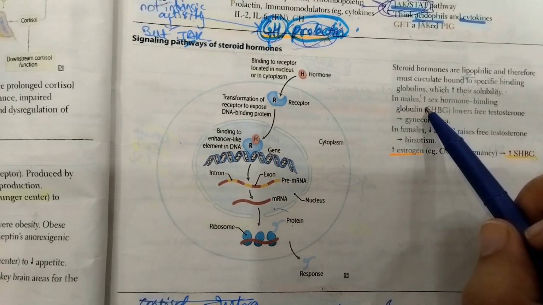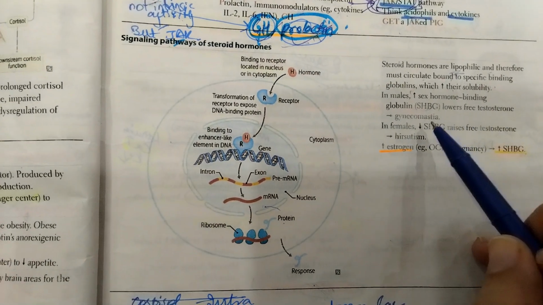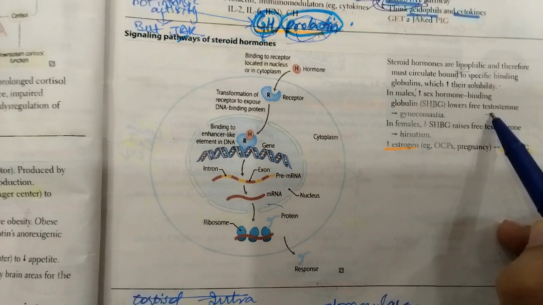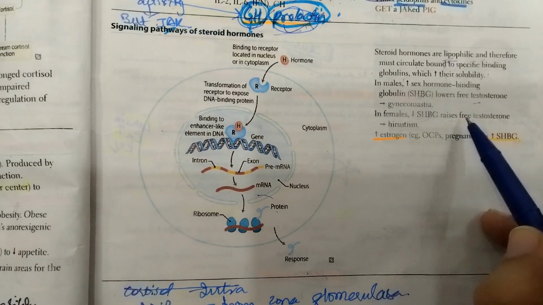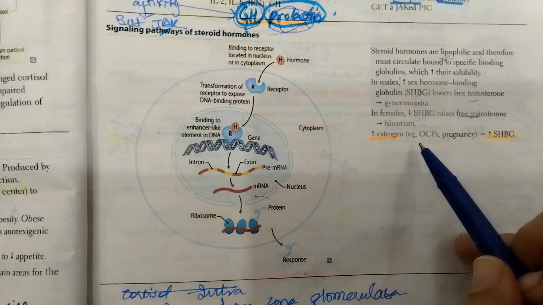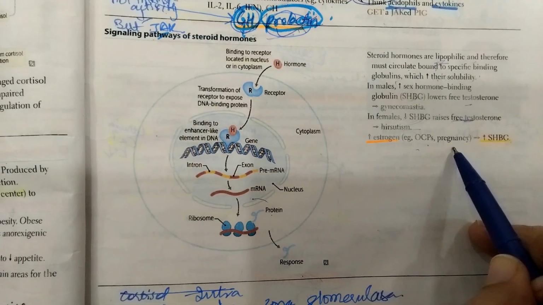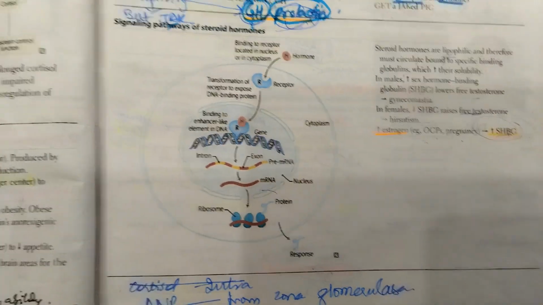In males, increased sex hormone binding globulin will lower the free testosterone. Obviously more will be bound, and the free levels would be decreased, leading to gynecomastia, while in females the binding globulin would be decreased, which raises the free testosterone, leading to hirsutism. Increased estrogen, for example with OCPs or pregnancy states, leads to increased steroid hormone binding globulin, right?